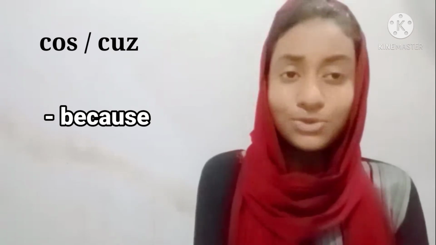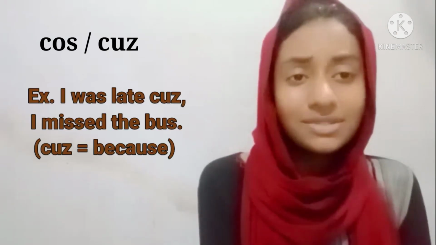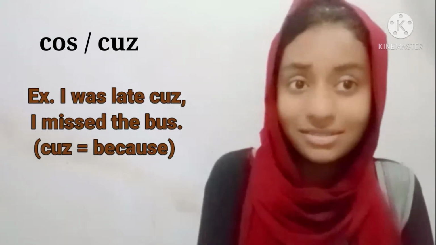So this 15th one is cause. It has got two spellings. One is C-O-Z and another one is C-U-Z. This cause refers to because. So instead of saying because, you were just saying cause. For an example, I was late because I missed the bus, or there was traffic. So instead of saying because that I just told, you're just gonna say cause. I was late 'cause I was out of time and I just missed the bus. You see, out of time. I told you before, it was probably the 6th one.